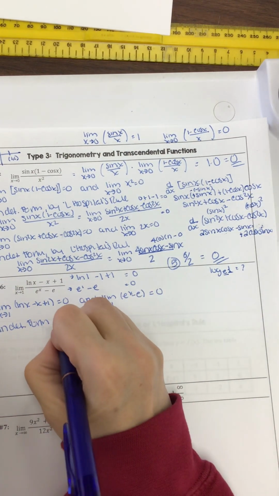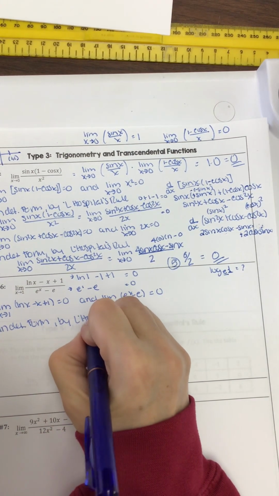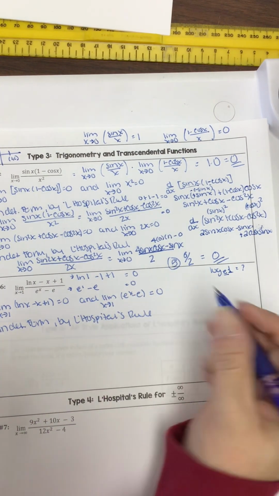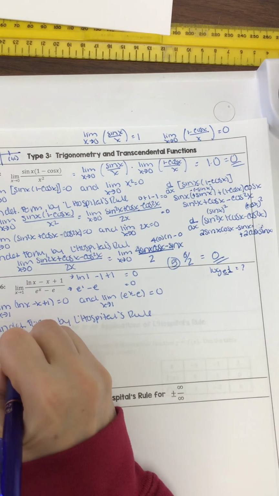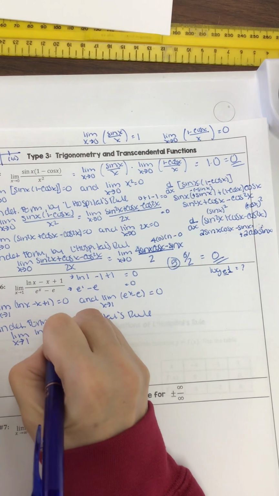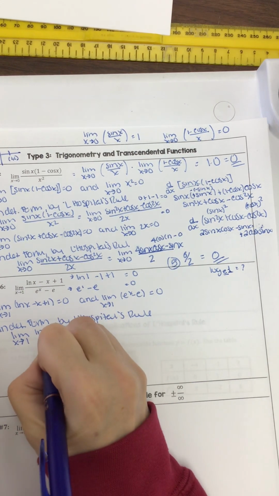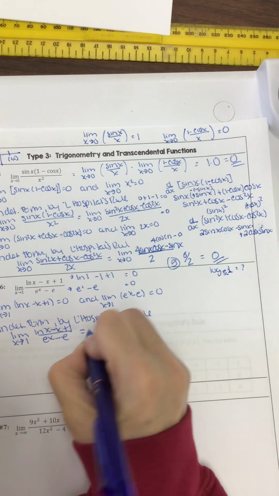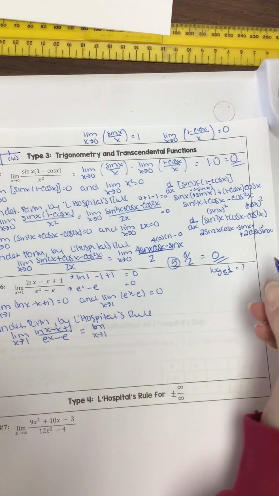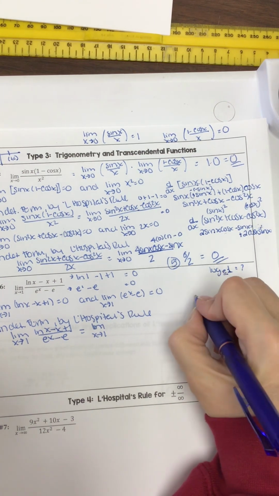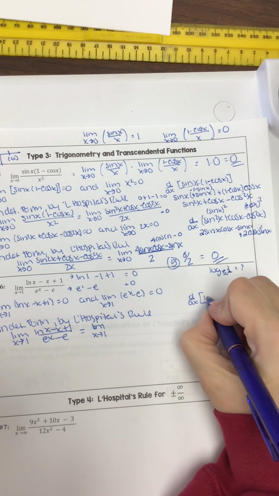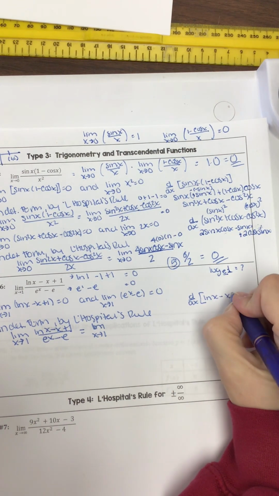All right. By L'Hopital's rule, the limit as x approaches 1 of (natural log of x minus x plus 1) over (e to the x minus e) equals the limit as x approaches 1 of, all right, the derivative of natural log of x minus x plus 1.